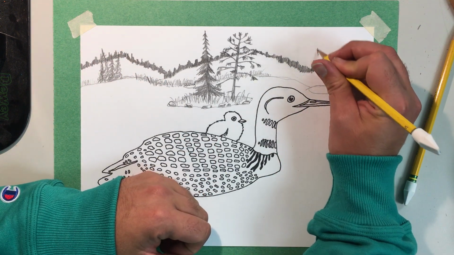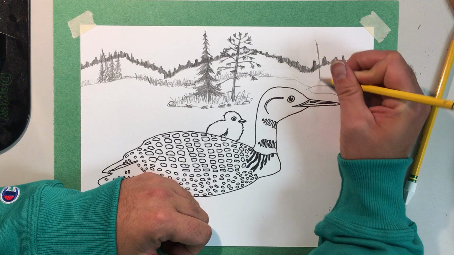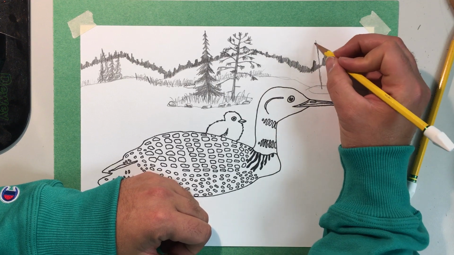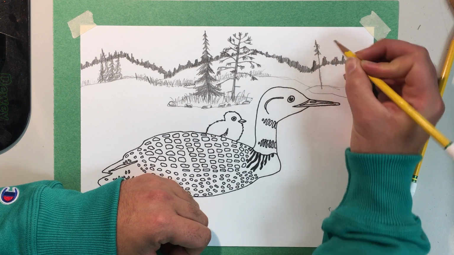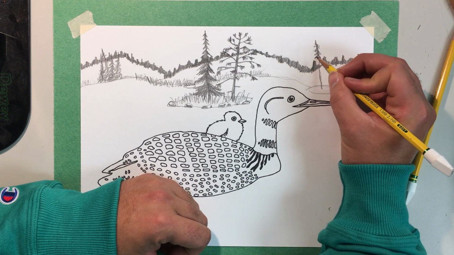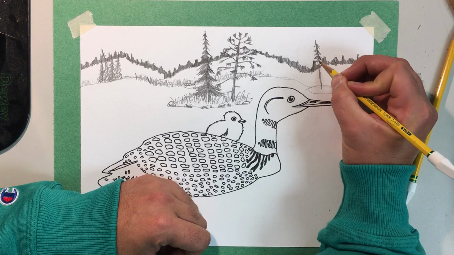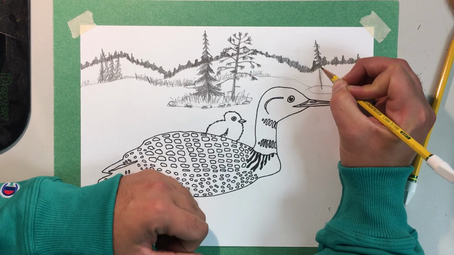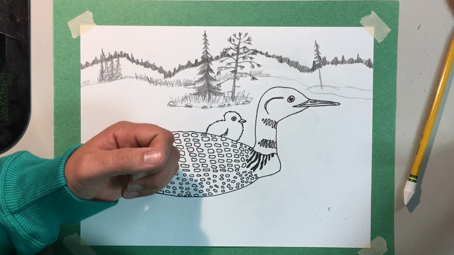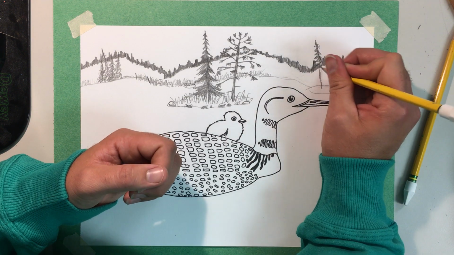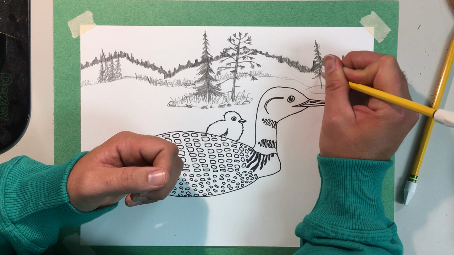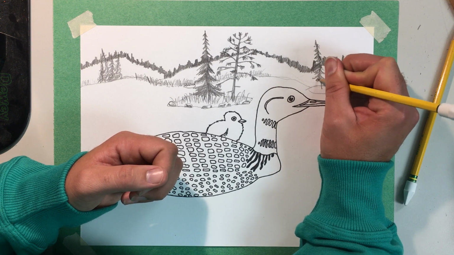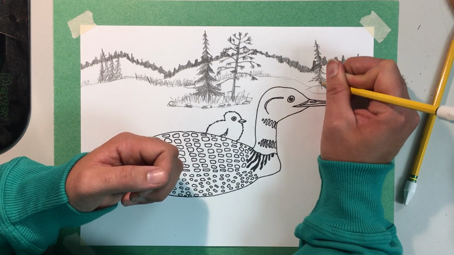I'm going to drop in some more trees over here on another island. See, I don't like my trees to be perfectly straight up and down. You know, I think there's a lot of trees that grow in the forest that aren't perfectly standing up straight. A lot of imperfections in nature. And sometimes that's what makes it so beautiful, and people don't even know that.